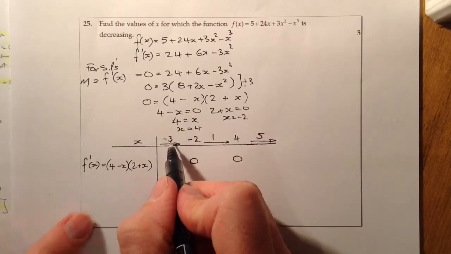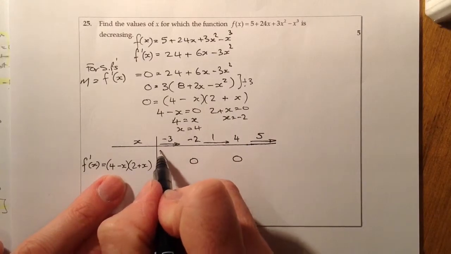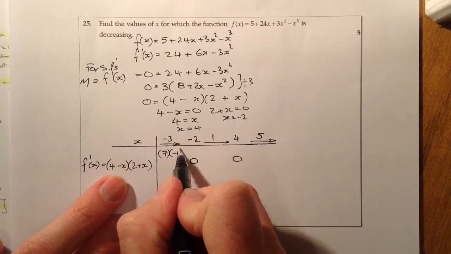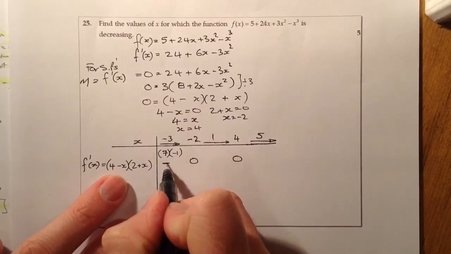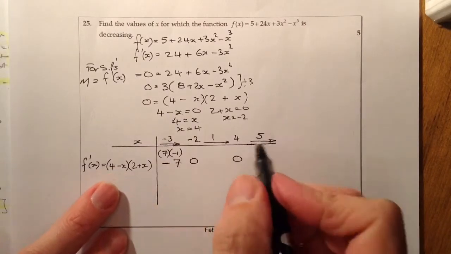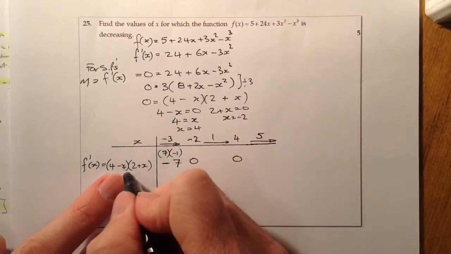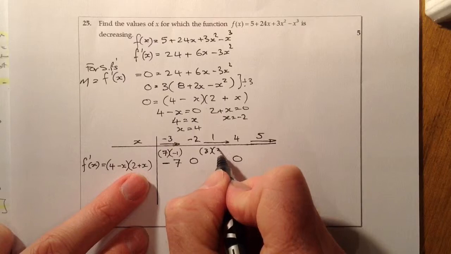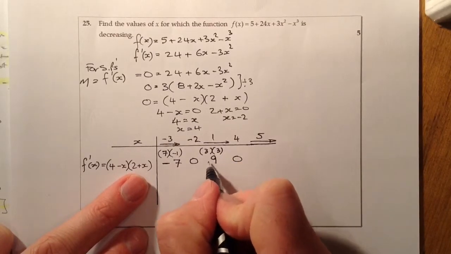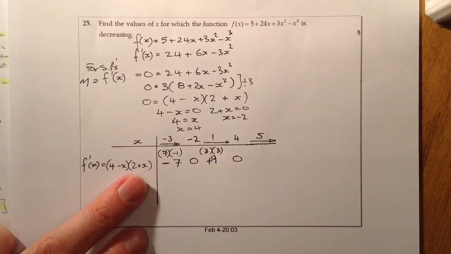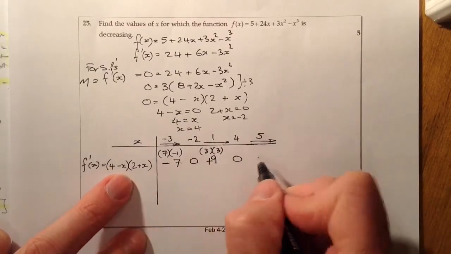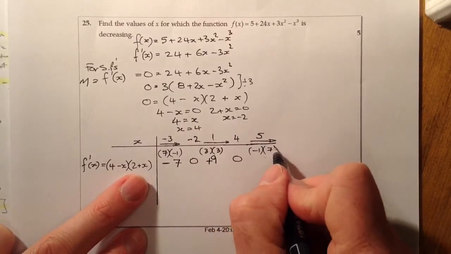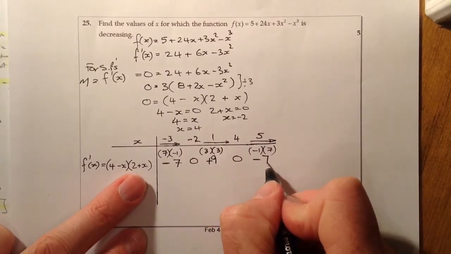If I substitute minus 3 into here, the first bracket will give me 7, and the second bracket will give me minus 1. Multiplying them together, I've got a minus, so that's minus 7. If I substitute a 1 into the first bracket, I should get 3. Substituting a 1 in the second, I get another 3. So that's going to give me a positive 9. Substituting the 5 in, the first bracket will give me minus 1, the second bracket will give me a 7, so that's another minus, and that's going to be minus 7.